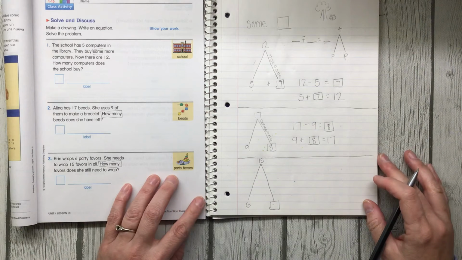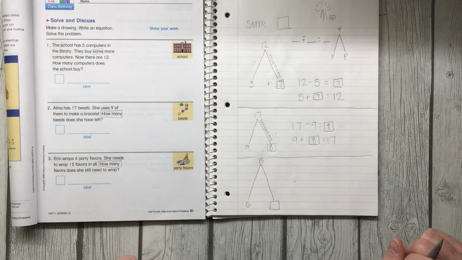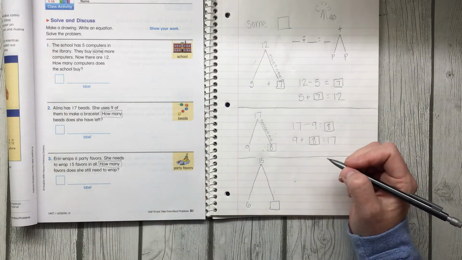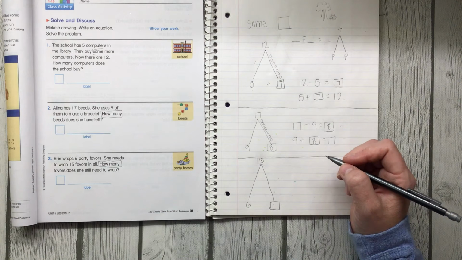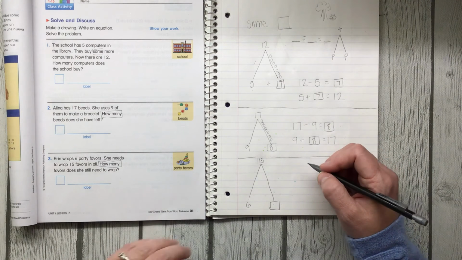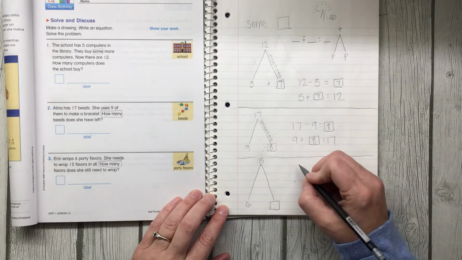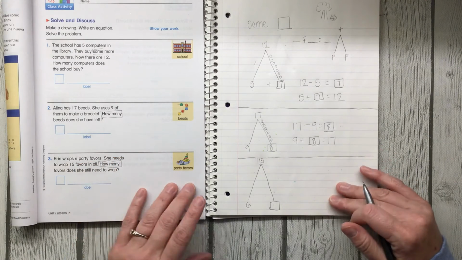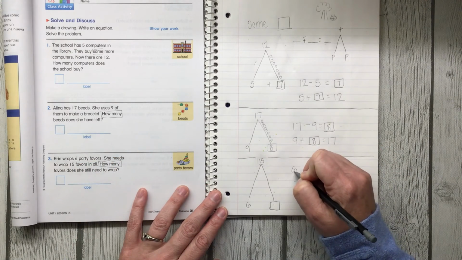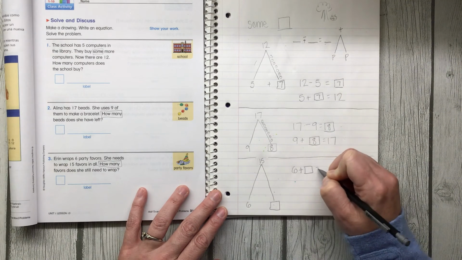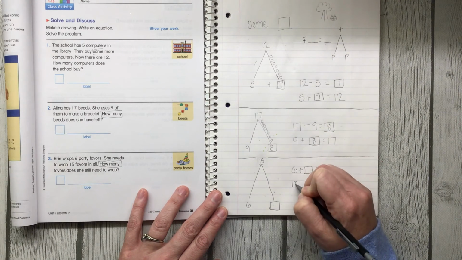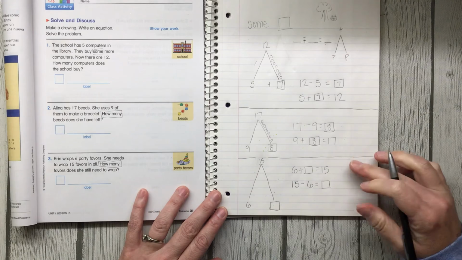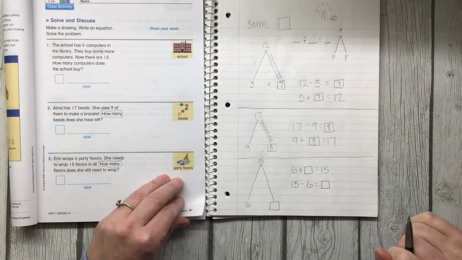All right, next we need to write the equation. I'm going to pause, and you're going to tell me which equation you chose. Who wants to help me with that? All right. So since this is a video, I'm going to go ahead and write both equations down right now. So we have 6 plus box equals 15, and 15 minus 6 equals box. And I know for sure that you guys came up with both of those.